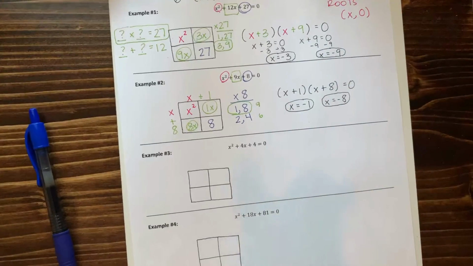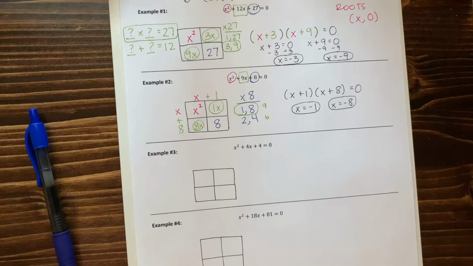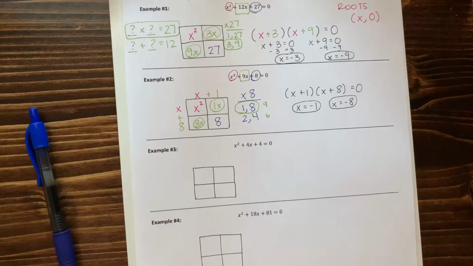I'm now going to stop this video. If you feel like you're ready from those 2 examples, you can go ahead and start the 3.7 individual practice. In the next video today, I'll do these next 2 examples for you.